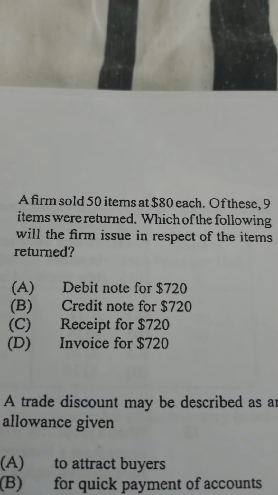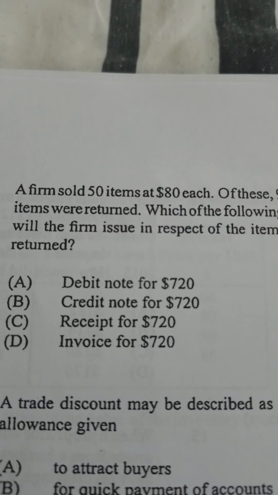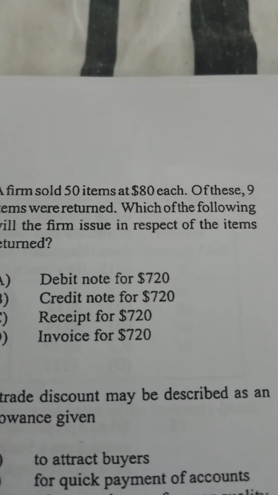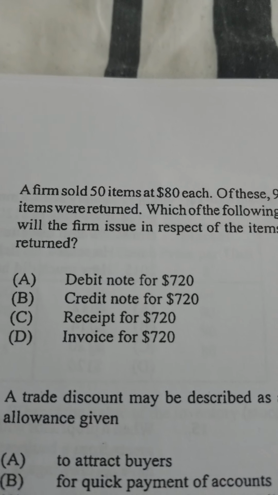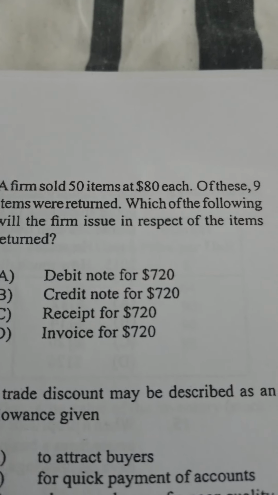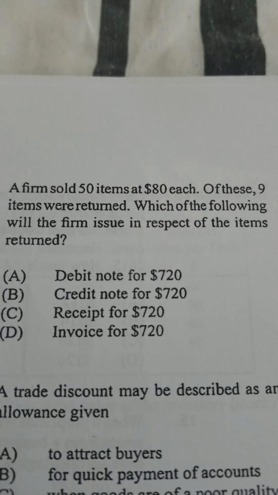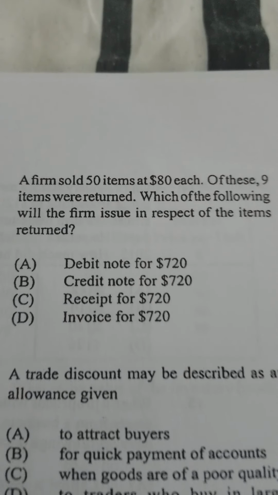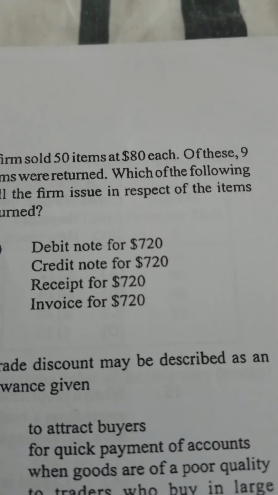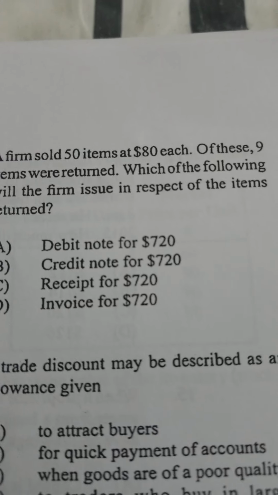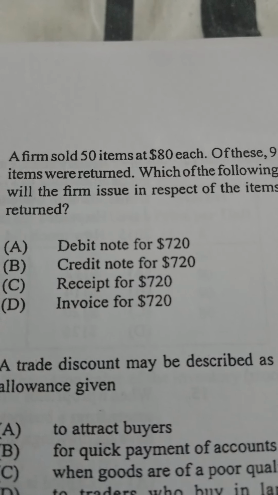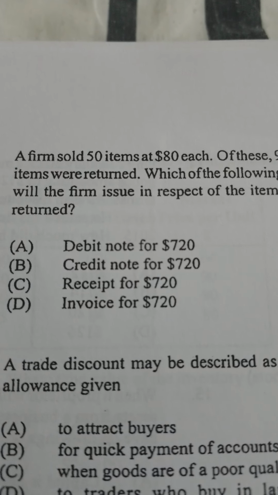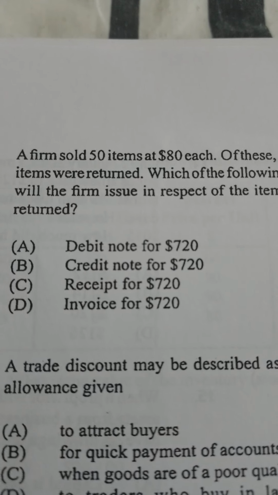Let's move to the next question. A firm sold 50 items at $80 each. Of these, 9 items were returned. Which of the following will the firm issue in respect of the items returned? All right. So this question is testing you on identifying the source documents in relation to returns.